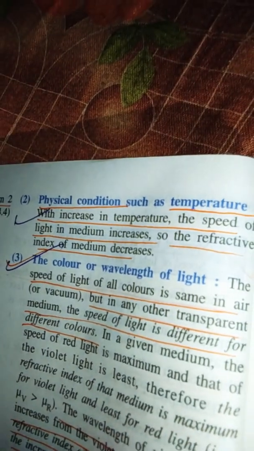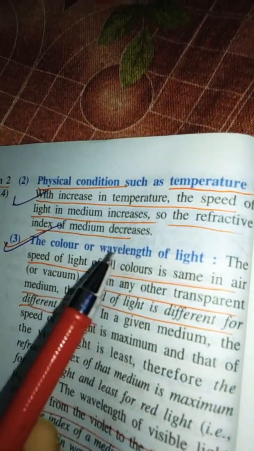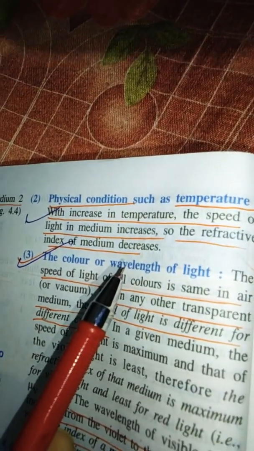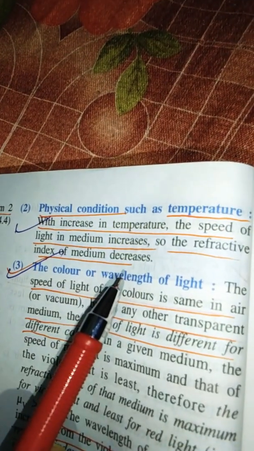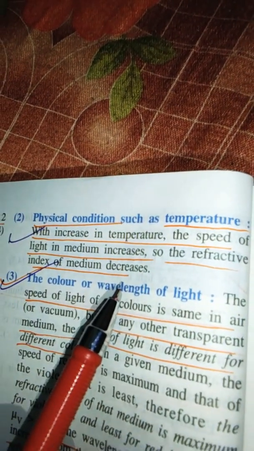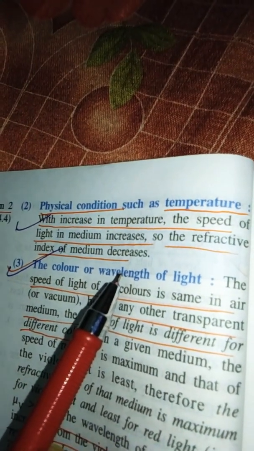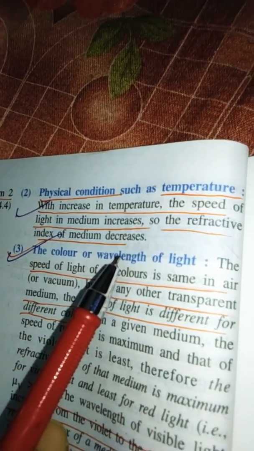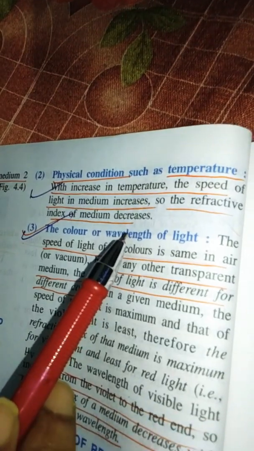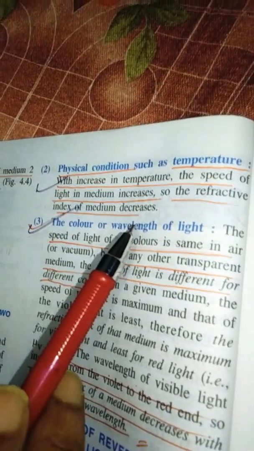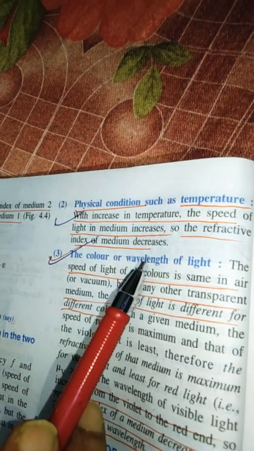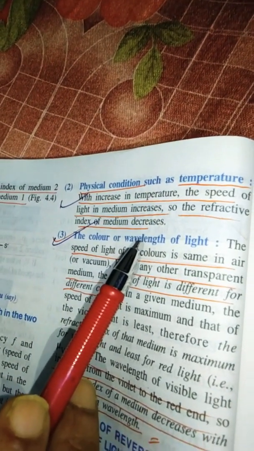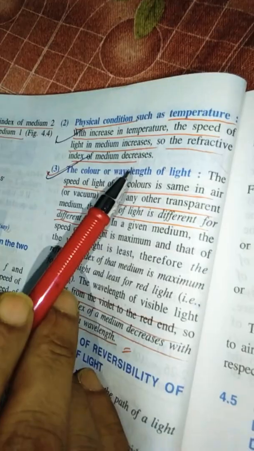So the refractive index of the medium decreases. Why? The speed of light and refractive index are inversely proportional. Naturally, if the temperature is more, the speed of light will be more, and thus the refractive index will be less. I mean, the refractive index is inversely proportional to the temperature.